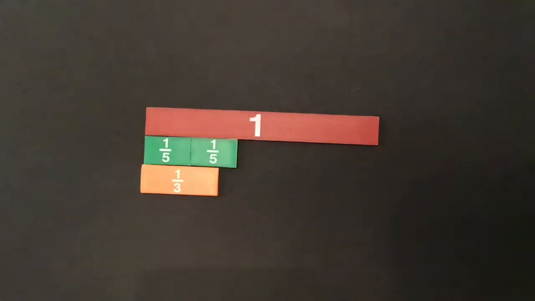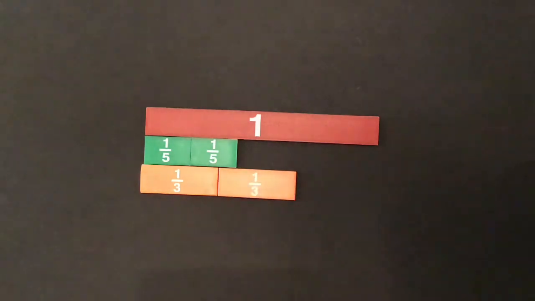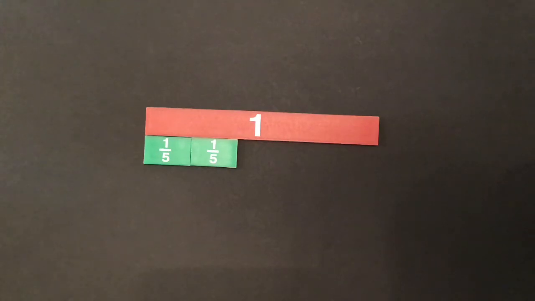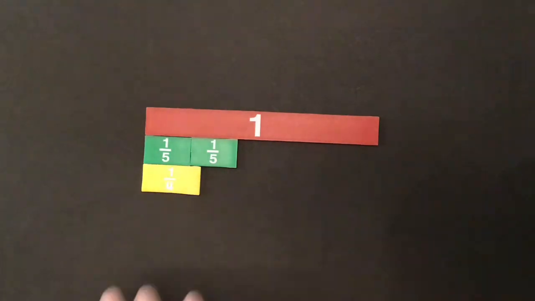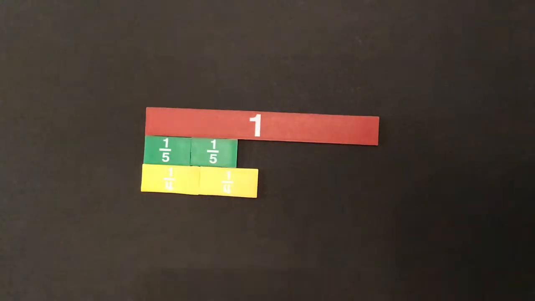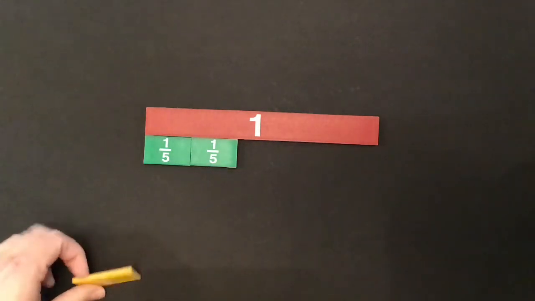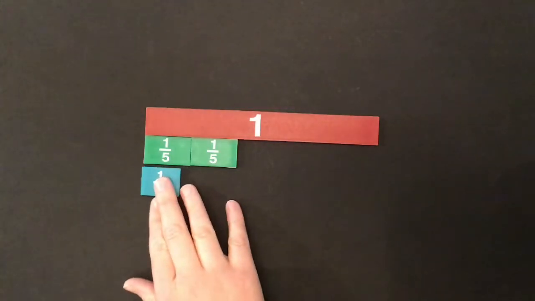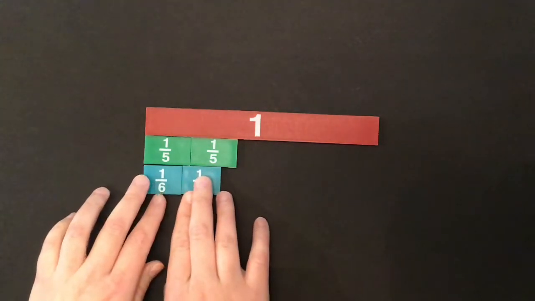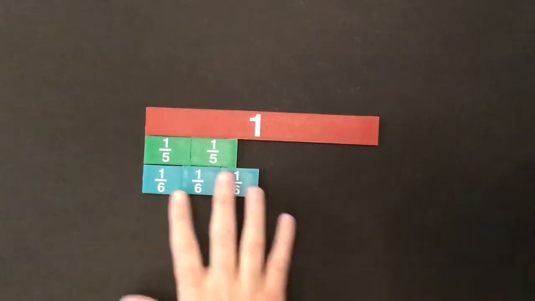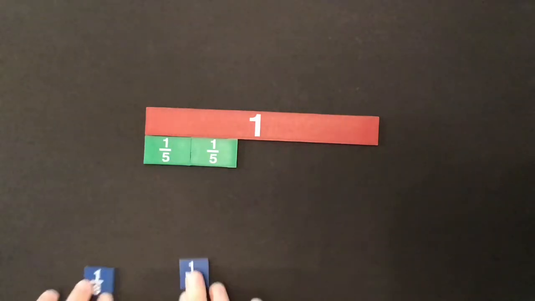I can see that it's so close, but it's not equivalent. Let's go ahead and try fourths. One fourth, 2/4. Fourths are not equivalent. We can go ahead and try sixths. I can see if I put 3/6, it goes too far. Let's go ahead and try eighths.